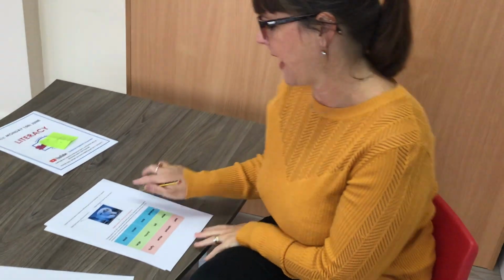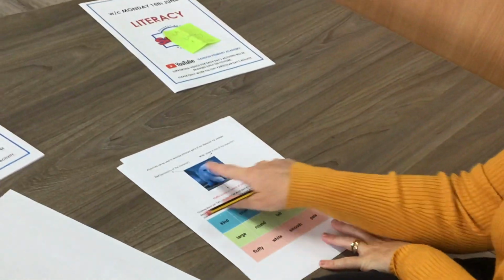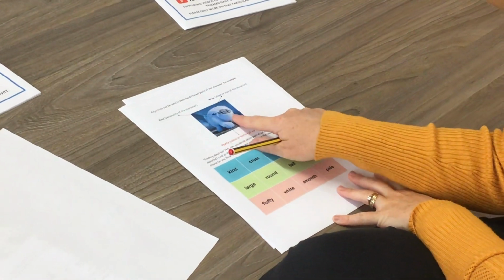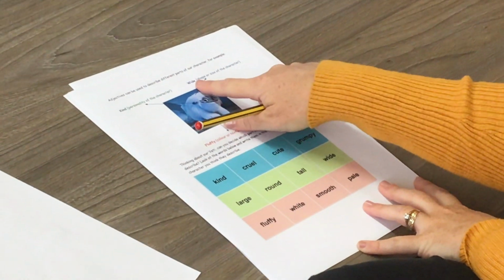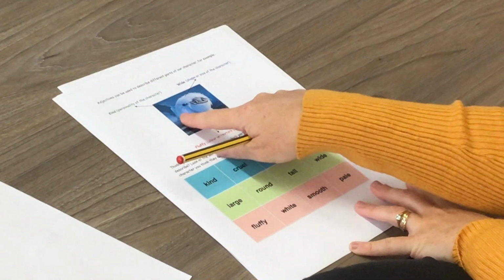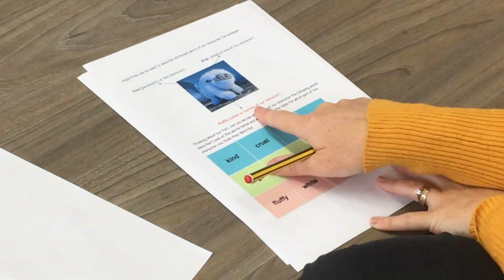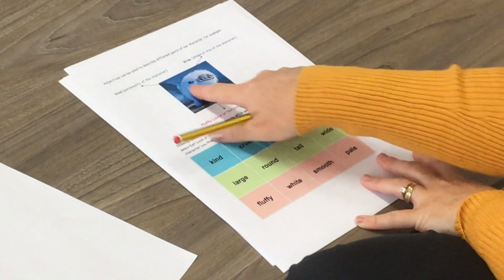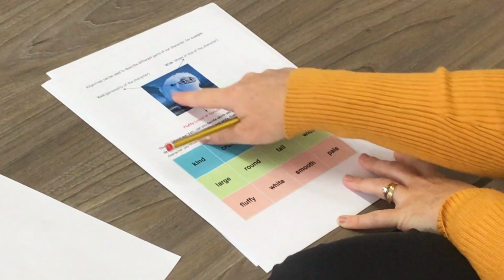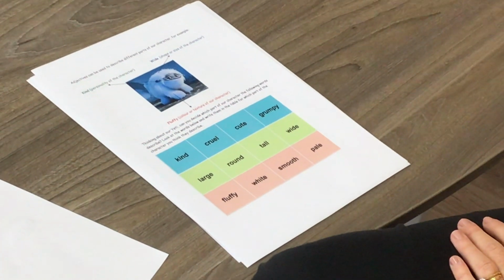So let's have a look then. So we've got kind. So I can tell that because he's smiling. And that's the personality, what he's like as a person. Wide, so the shape or size of the character, because he's got a wide body. And fluffy, so the colour or the texture of our character, because we can tell that he has got fluffy fur. I might also say white.